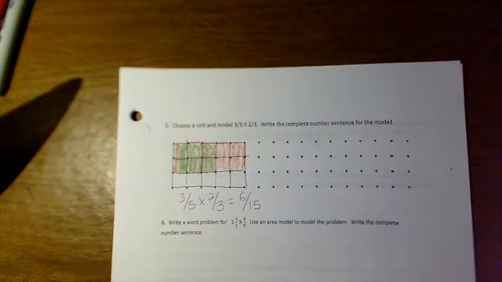All right, excuse me. And then in number 6, it says write a word problem for 1 1/3 times 4/5, and use an area model to model the problem and write the number sentence. All right, so a word problem. 1 1/3 times 4/5, so that we need 1 1/3 groups of something 4/5 in size.